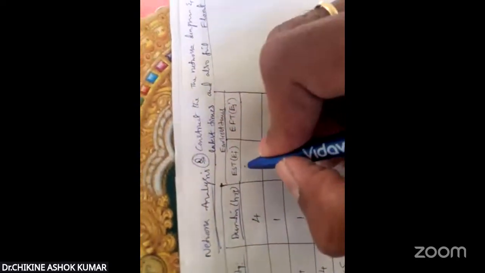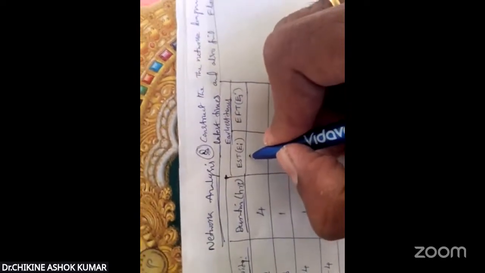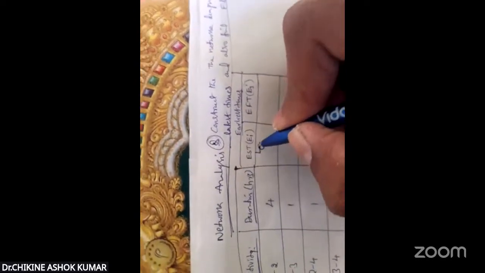Now coming to how to fill this value. So here I will give one small shortcut method. This is the circle and these are the corresponding values.